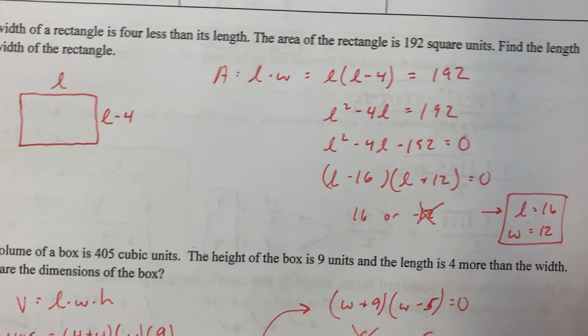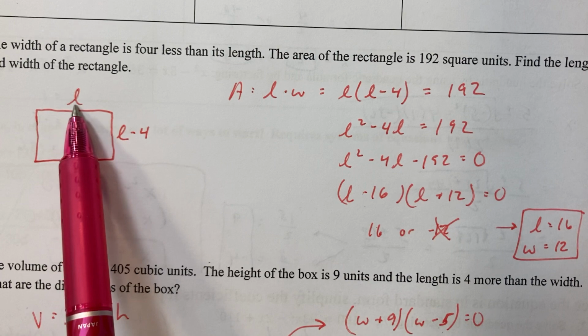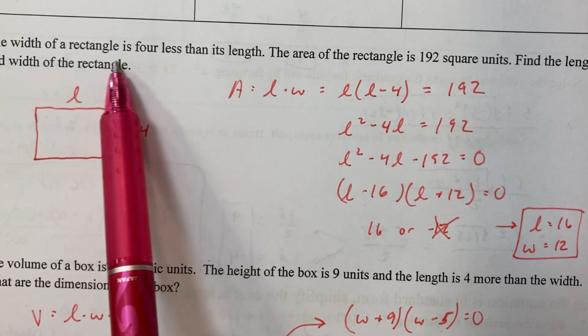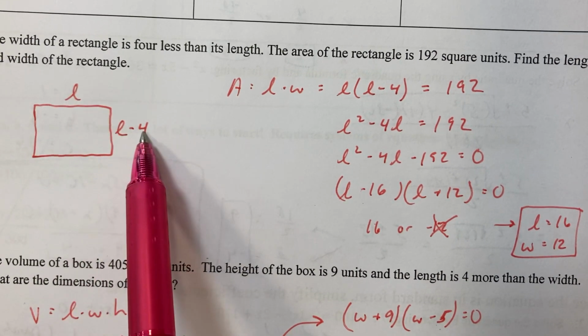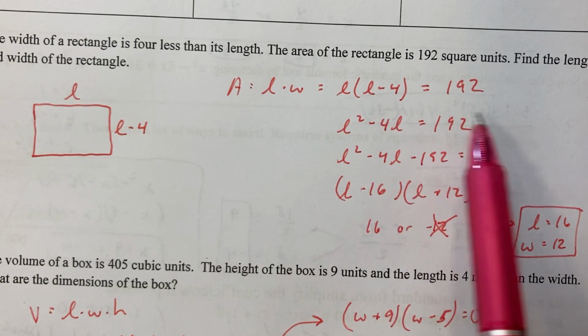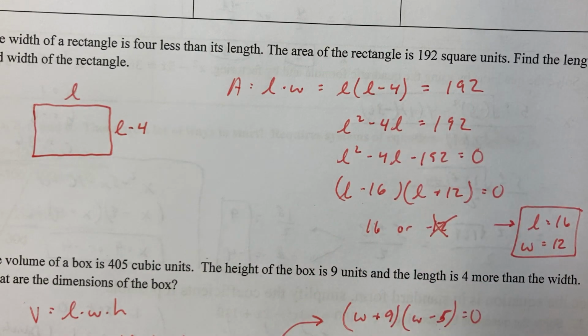These are interesting problems. We could set something up like this. We know the area is length times width. If I set up a rectangle where this is the length, and it says the width is 4 less, that's why I did L minus 4. So length times width equals 192, which is the area, and then go from there. I was able to get my length and width.